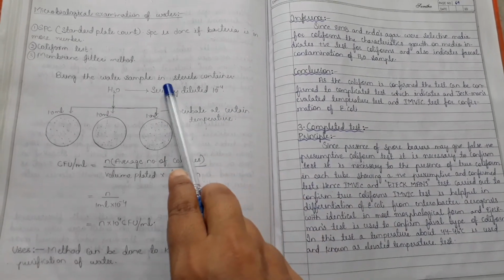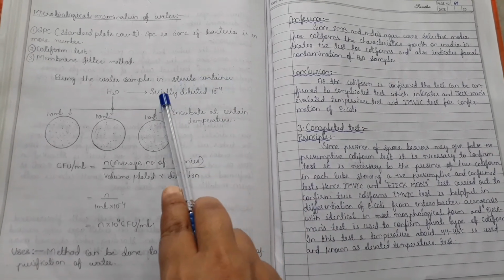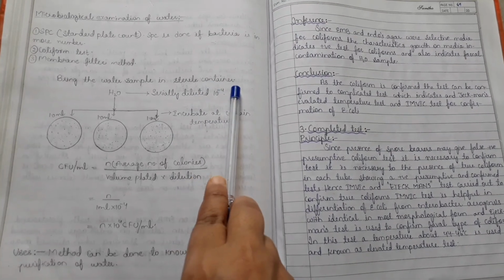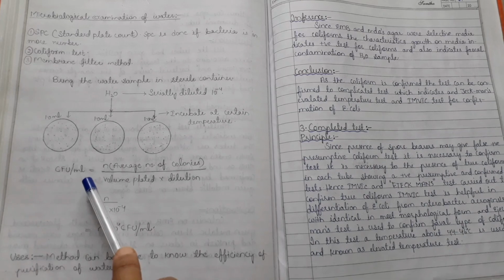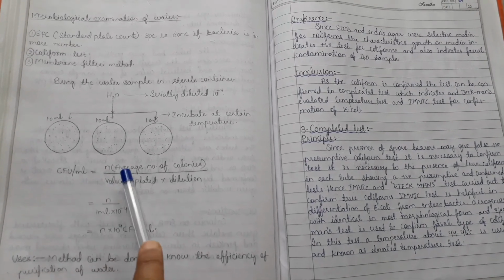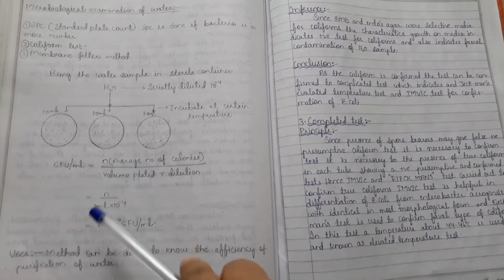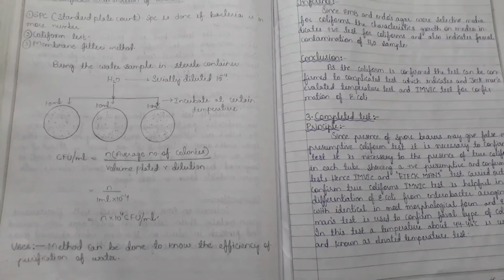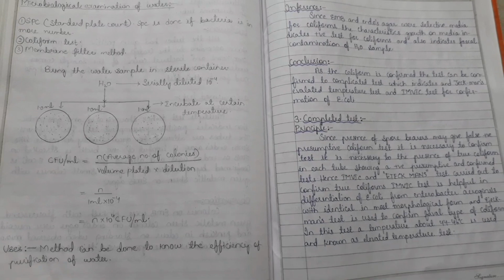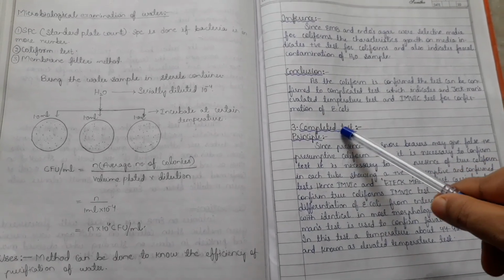Bring the water sample in a sterile container and serially dilute it up to 10 to the power of -4. Incubate at a certain temperature. Then CFU per ml is calculated; this is the formula. This method can be done to know the efficiency of purification of water. The third one is the completed test.